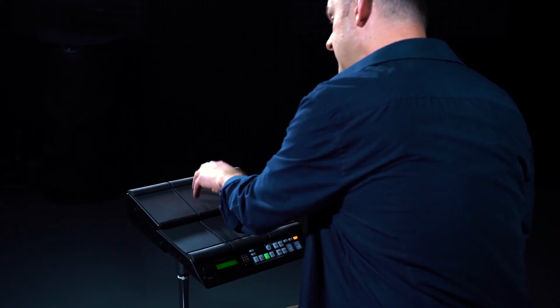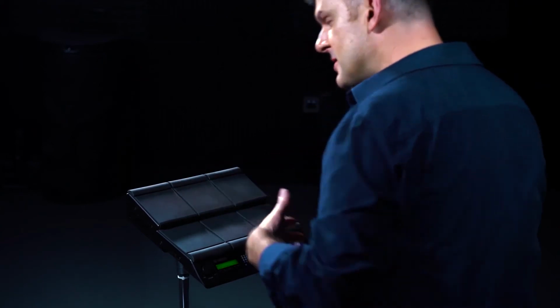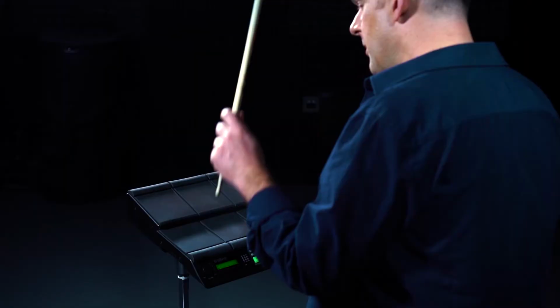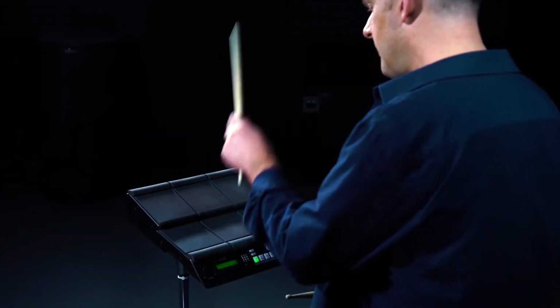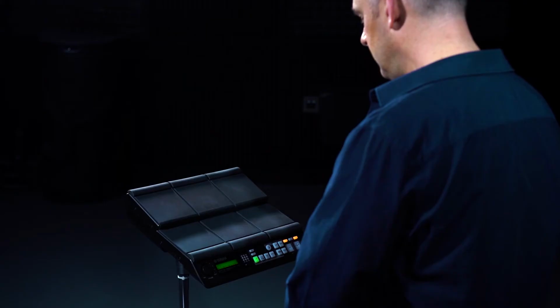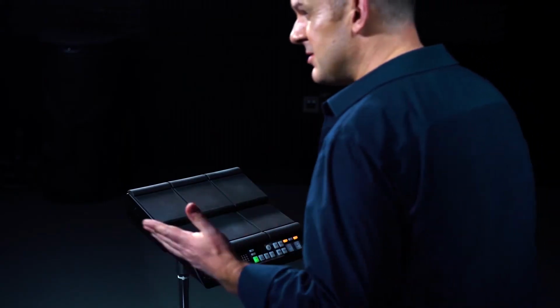So I've got the 3 samples on the 3 pads, but when I play them, they all play at the same time. And it sounds a bit of a mess. So what I want them to do is play individually and cut each other off.